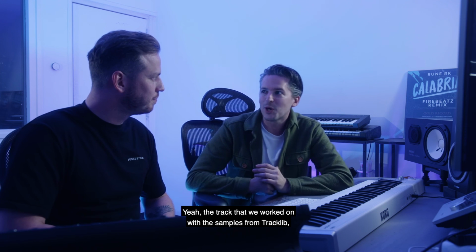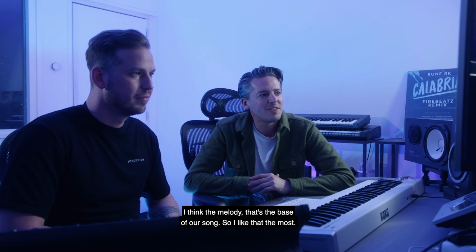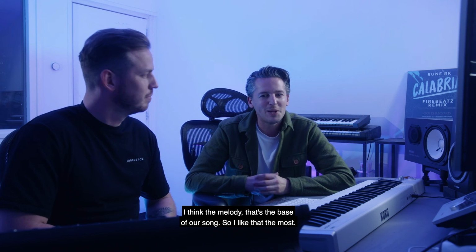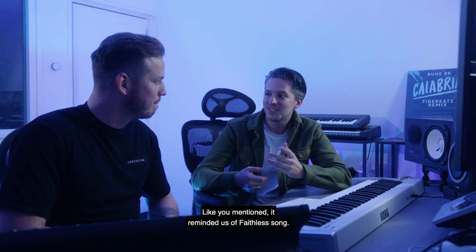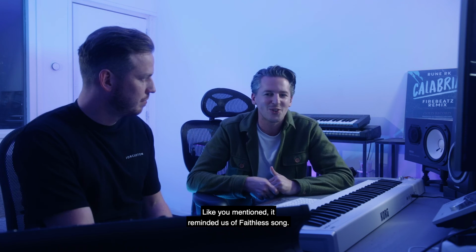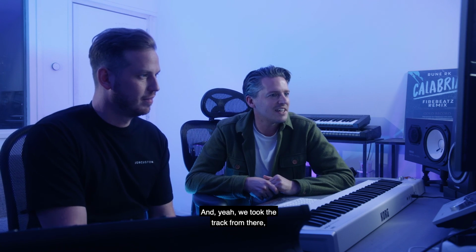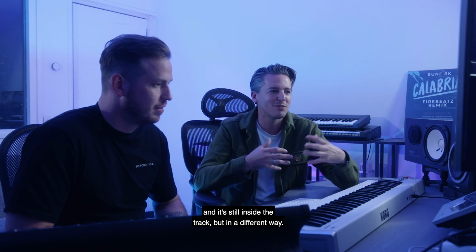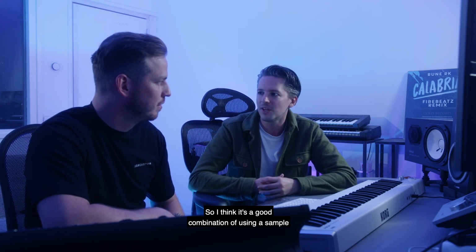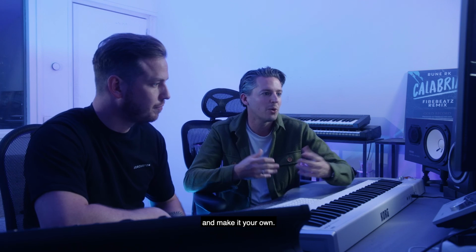Yeah, the track that we worked on with the samples from Tracklib, I think the melody is the basis of our song. So I like that the most. Like we mentioned, it reminded us of a Fateless song. Yeah. And we took the track from there, and it's still inside the track, but in a different way. So I think it's a good combination of using a sample and making it your own.